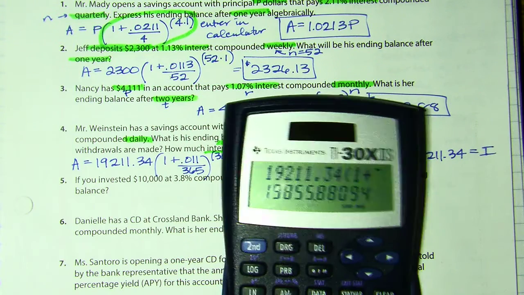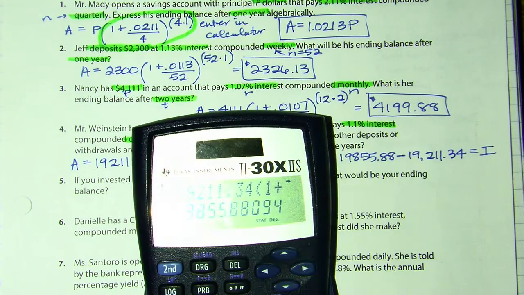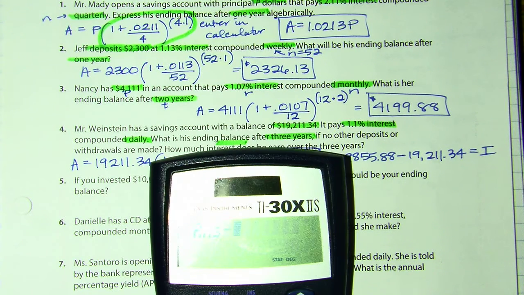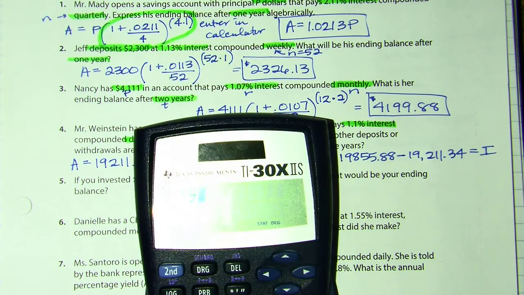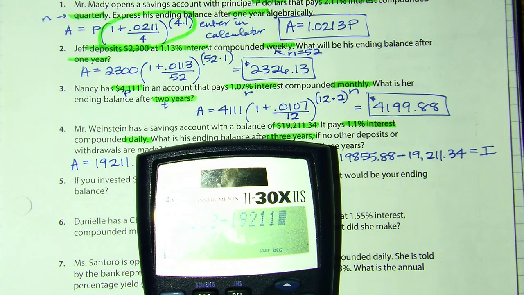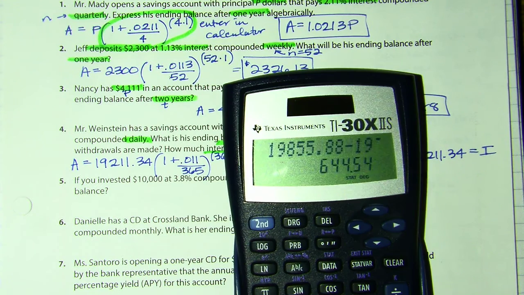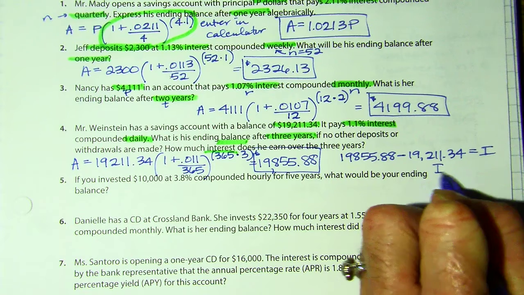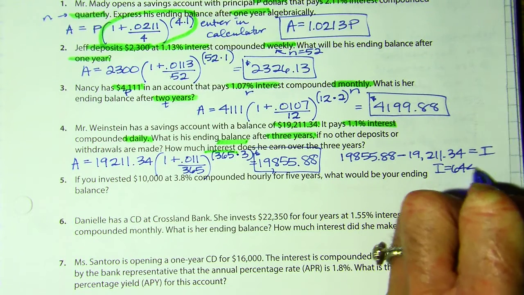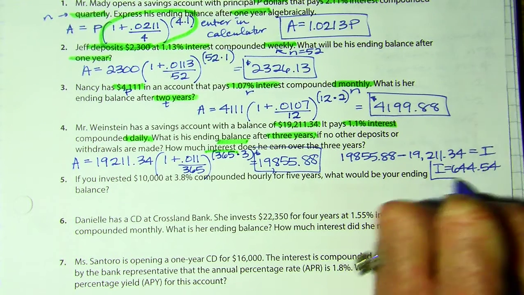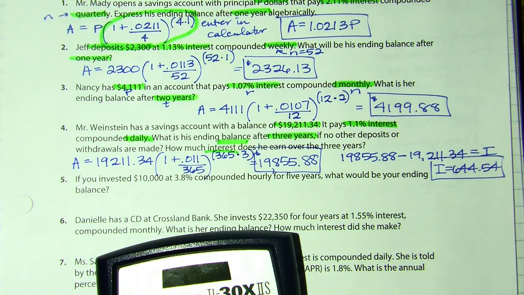So I'm going to take this number and subtract what we started with, which was $19,211.34. The amount of interest she earned was $644.54. So you should have 2 answers for that one because they asked for 2 pieces.